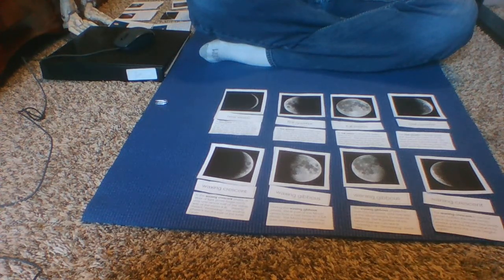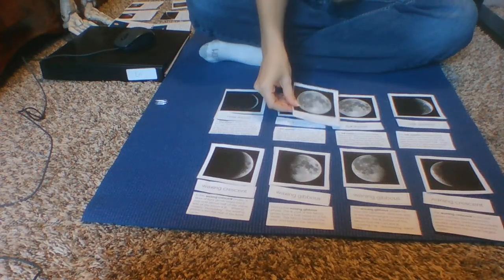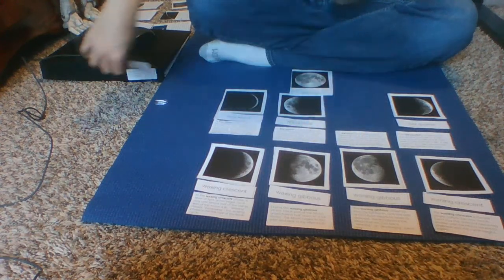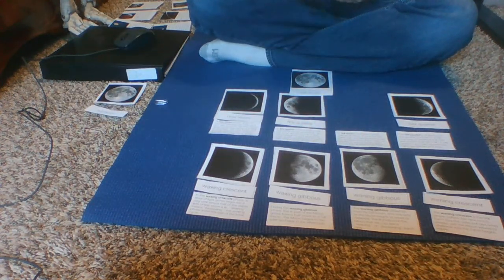So I'm going to go through and double check these guys. And as I do, I'm going to actually build and put them in order for you guys. So first one I have here is full moon. Full moon up at the top here, the top of our cycle where we see the moon the most.